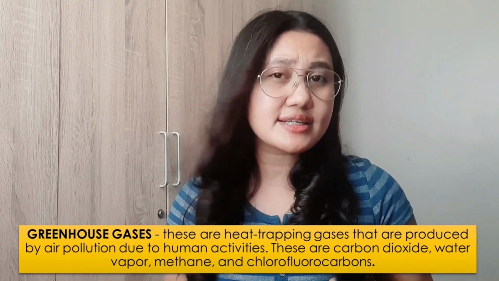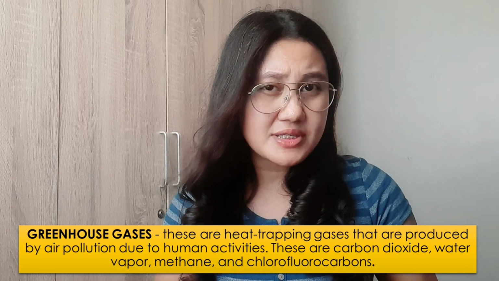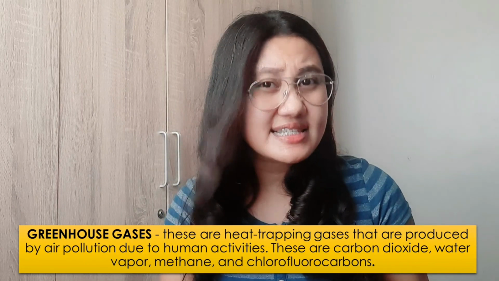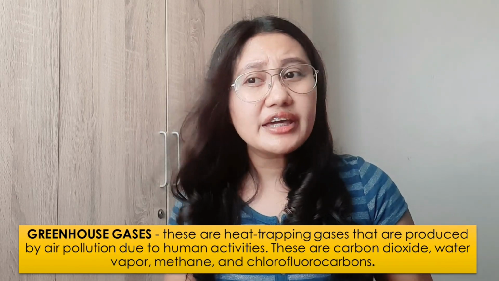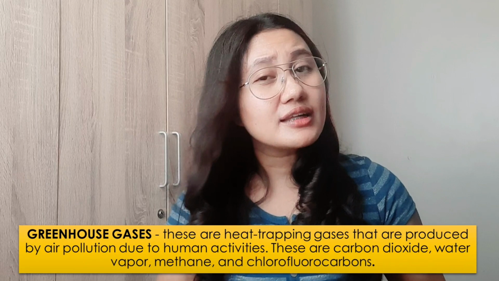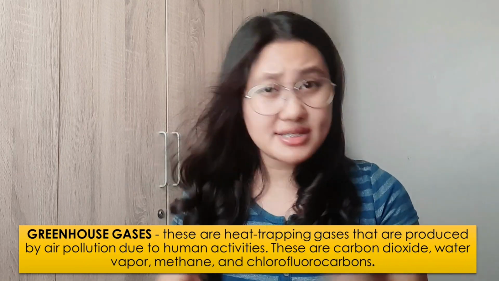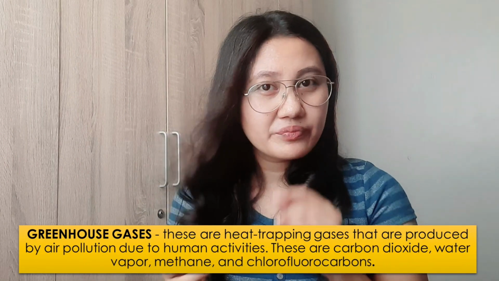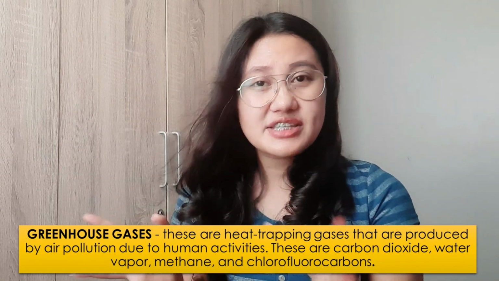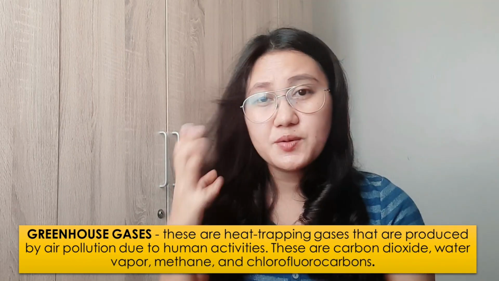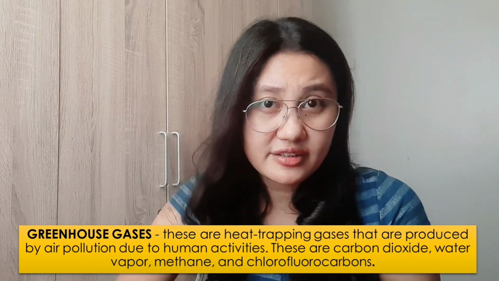So, iyan ay isang example ng mga carbon dioxide na example din naman ng greenhouse gases na ang sabi nga dito ay due to human activities. Pag naglabas ka ng bahay, nagwalis ka, sinigaan mo yon. Kung nagsindi ka, sinindihan mo yung mga napulot mong damo, tapos nag-usok. So, dahil pa rin yan sa mga human activities.